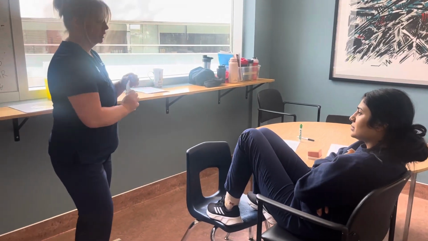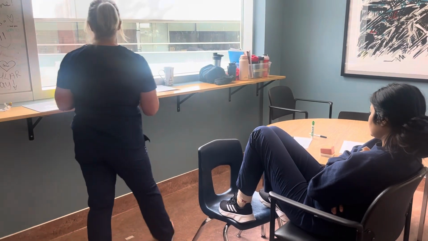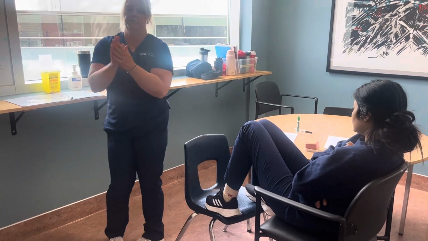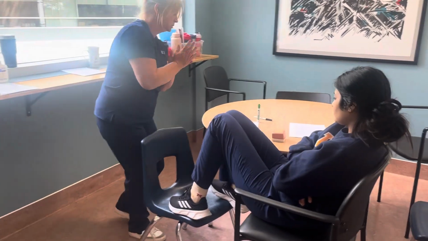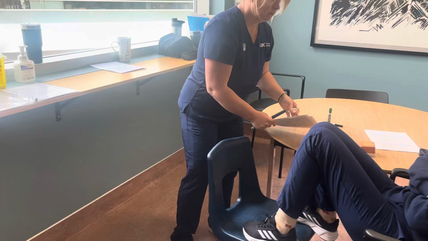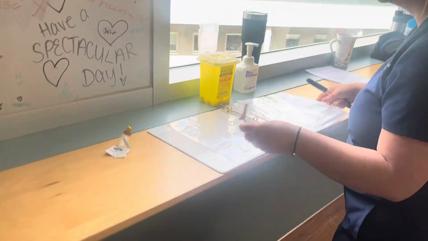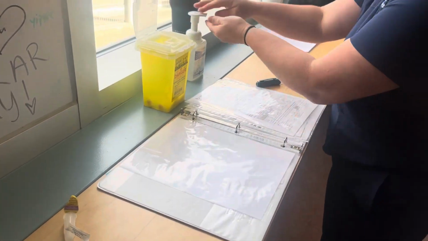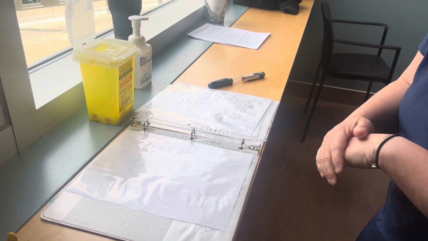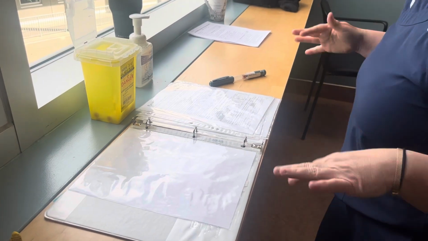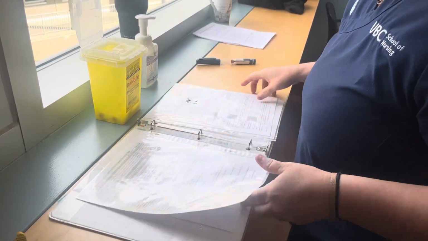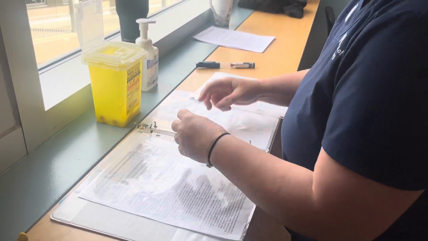Okay, so I'm going to take my gloves off. Hand hygiene. Leave the room. Probably do some more hand hygiene when I leave the room. So then we will come back to the MAR and document this.